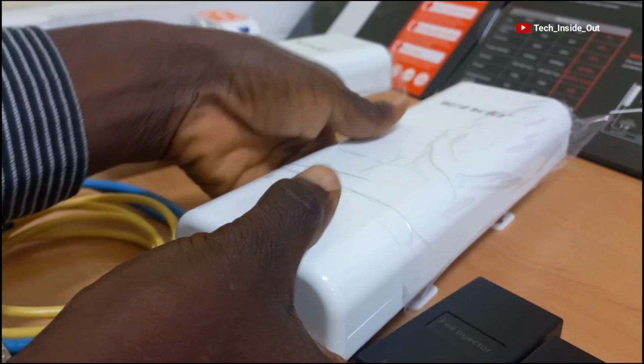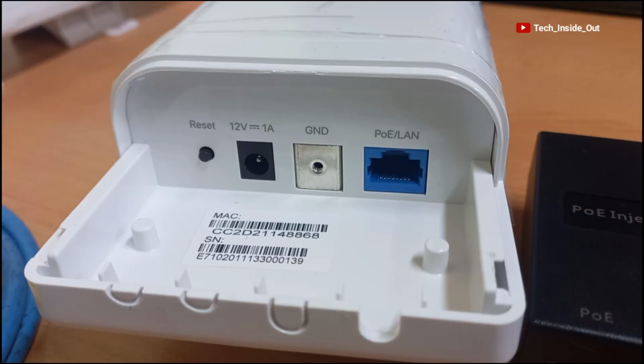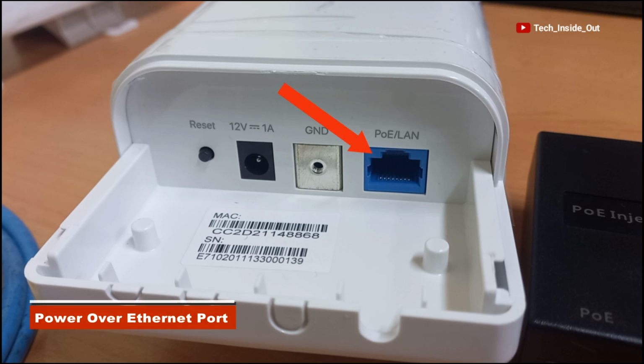Let's now see the connection points on the bridges. This is a reset button to restore the equipment to factory default. This one is a power supply port for a 12 volts power adapter. This point is used to connect a grounding or earth terminal to guard against power surge and lightning strikes. This port is used for power over Ethernet to power up the device at locations where there may not be nearby power to power up the equipment through the 12 volts power port.